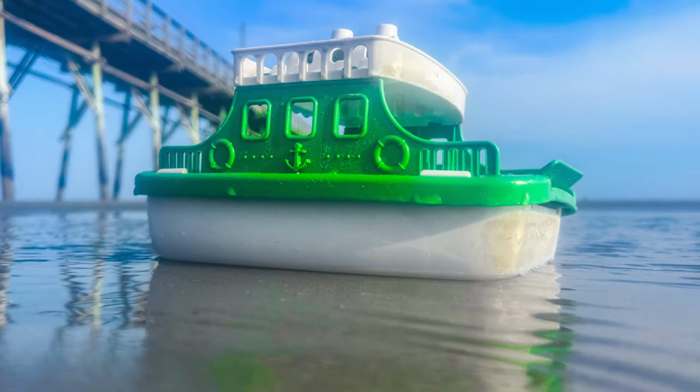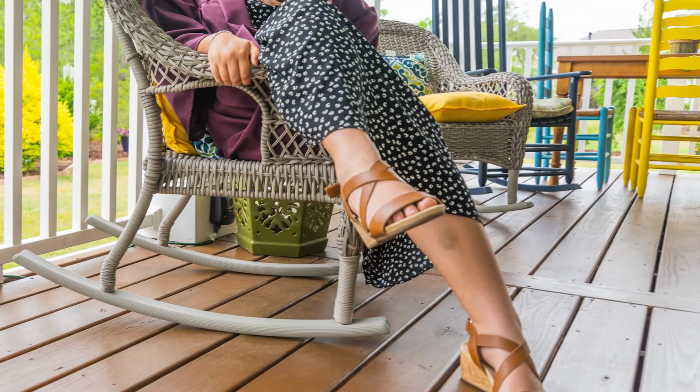Let's now take a look at this other example. I got extremely close to this toy boat, taking advantage of the foreground effect and the wide-angle distortion. This causes the boat to appear to be extremely large in comparison to the pier. You can also use this effect to make somebody's limbs look longer than they actually are.